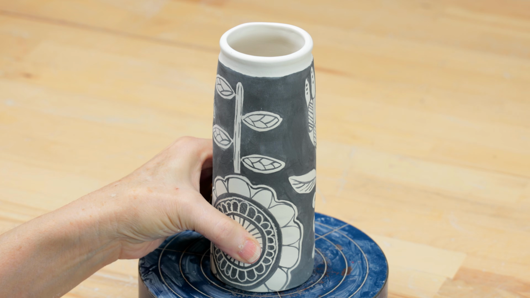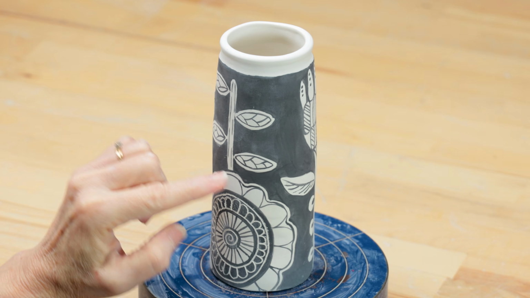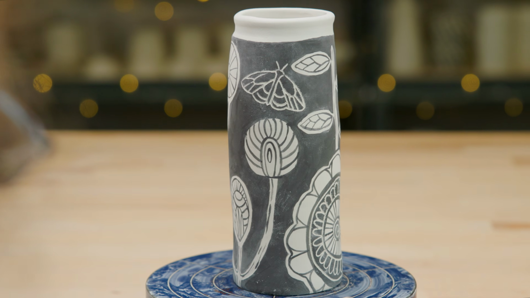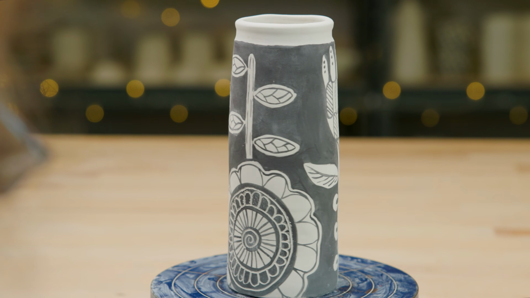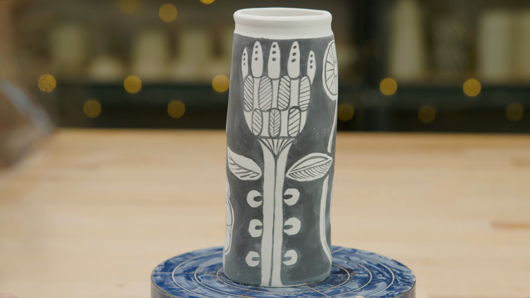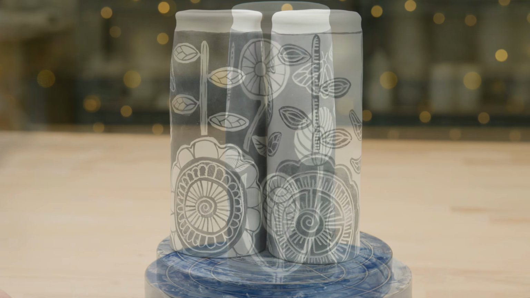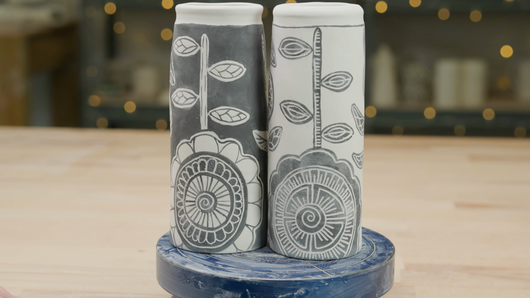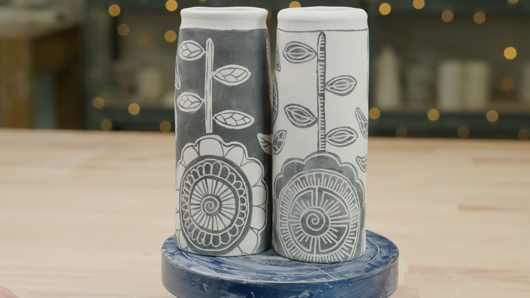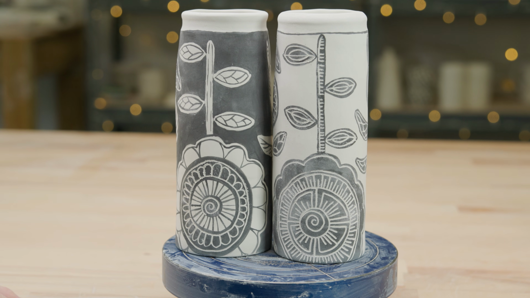Here's another cylinder with the same design, but I filled in the negative space with the contrasting color. I had to be more strategic about how to decorate the positive space so the cylinder didn't become too busy, and I still needed to maintain separation between the two. Now here they are side by side. Same design, but you can see just how design choices change their appearance.